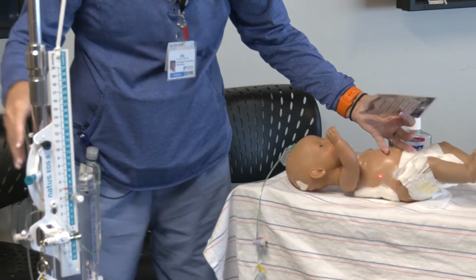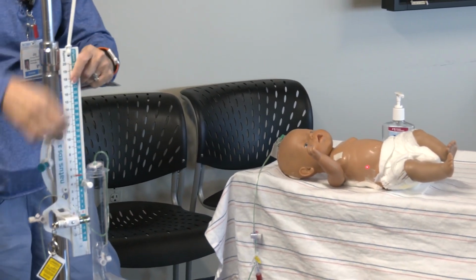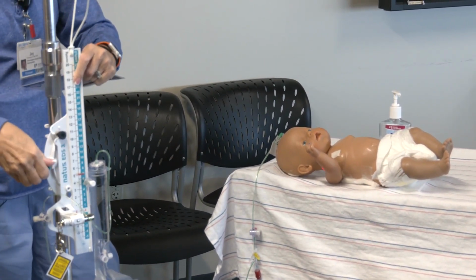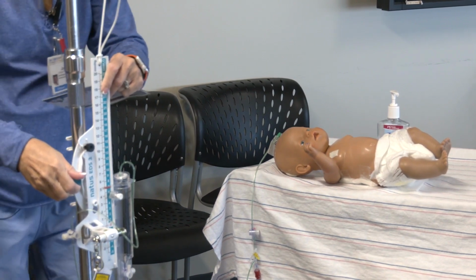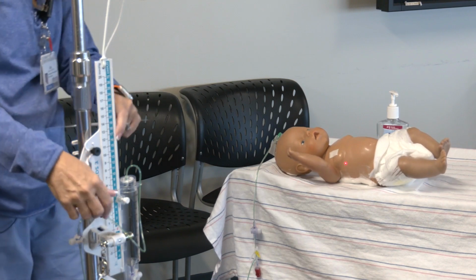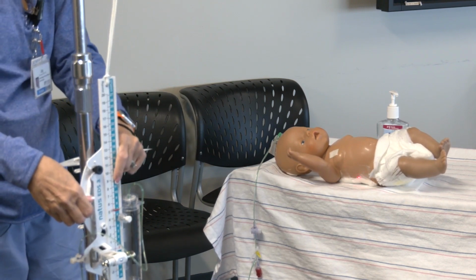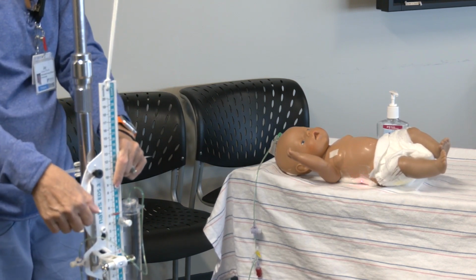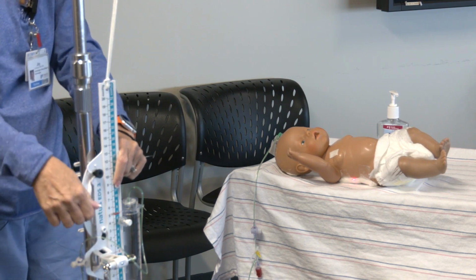So like that's too high, and I'm going to lower it. Move your hand, baby. It's right there, kind of where the back and the bed meet.